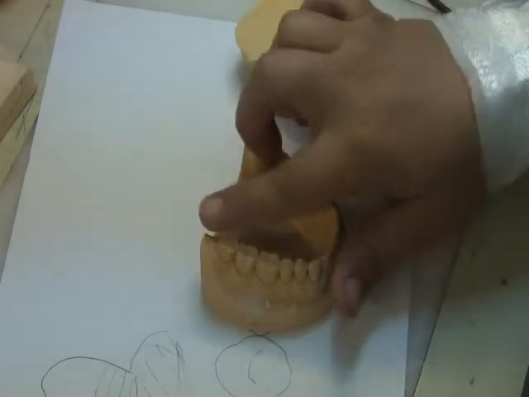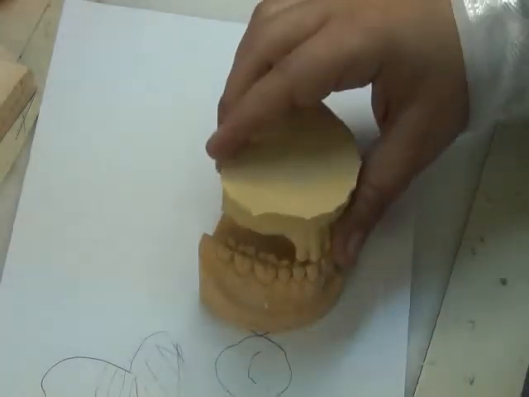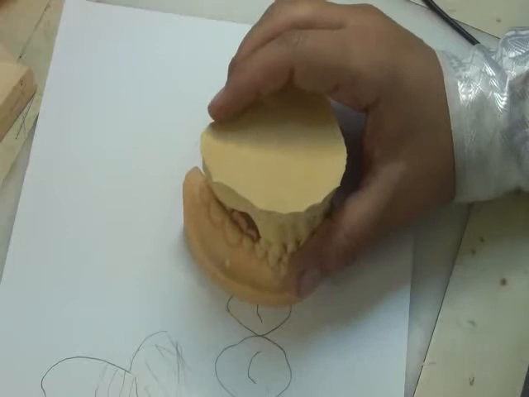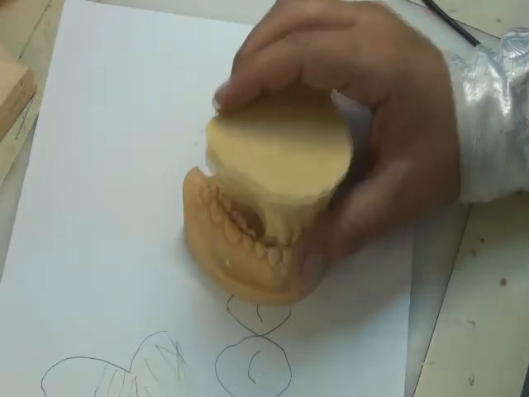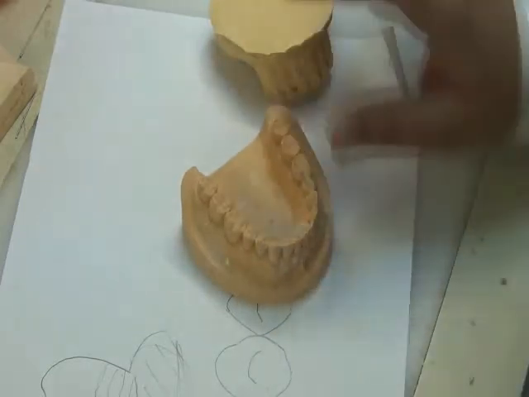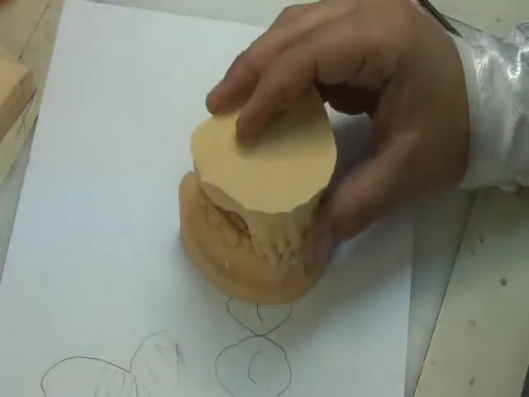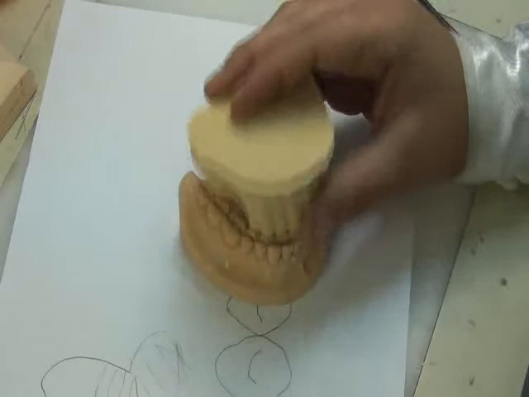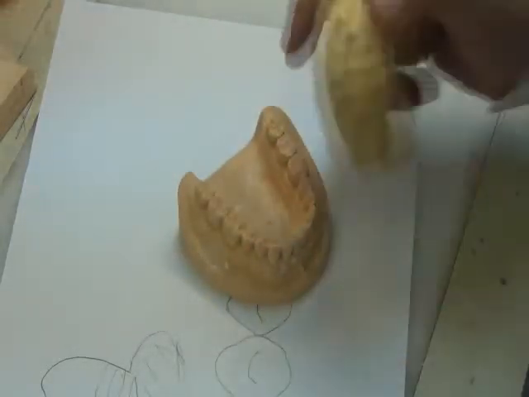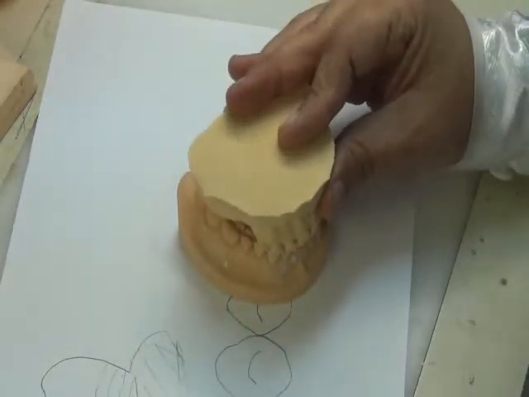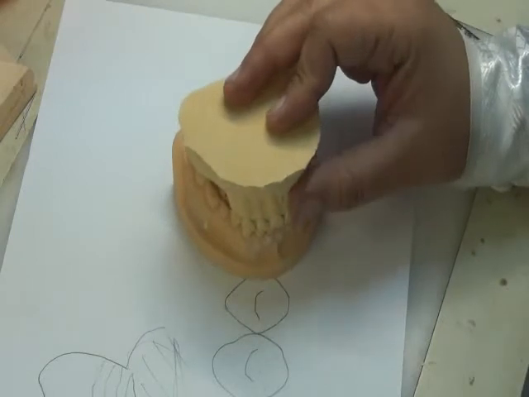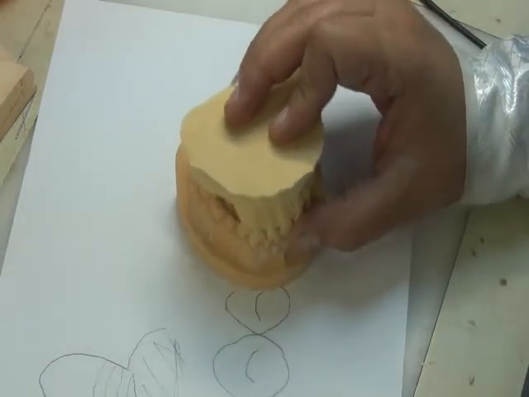But once we have a uniform occlusion and a free-end saddle, we need just to take the bite. And we don't need to go to the RCP because the patient has a stable occlusion and we can register it, and the patient always goes back to this occlusion because the teeth are always telling them to do that. So the teeth will guide the patient, and the periodontal ligament memory will guide the patient always to this bite.